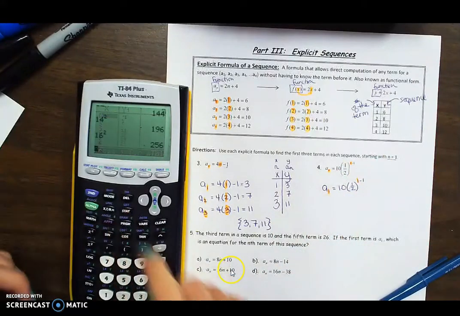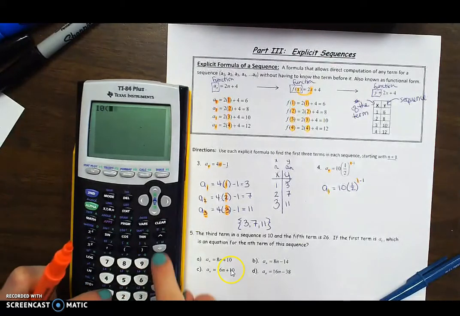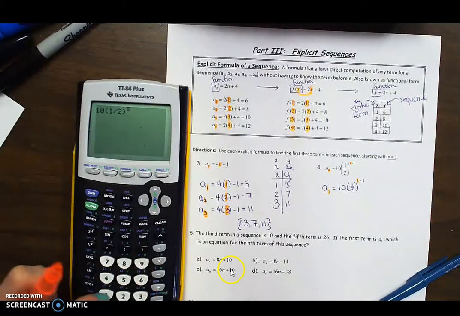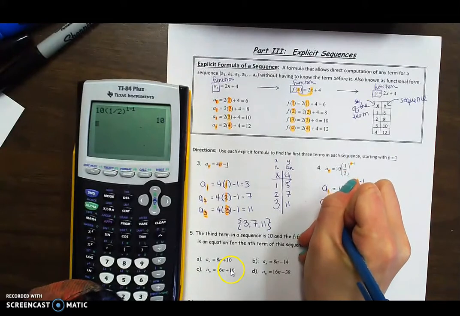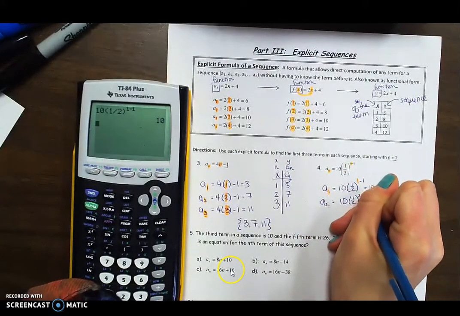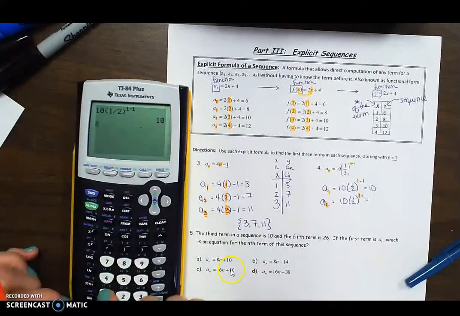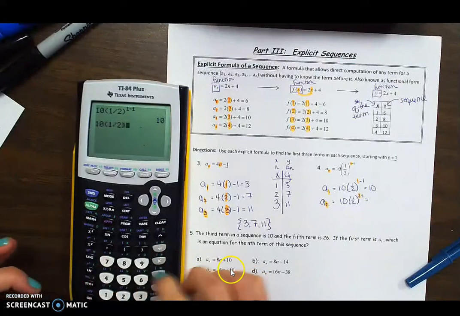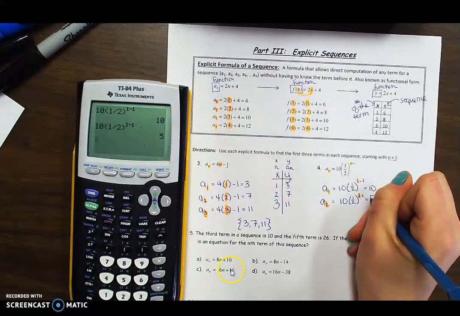So let's go back to our main screen and type this in. So 10 parentheses 1/2 raised to the 1 minus 1, which is the same thing as 0, and we get 10. Now we can try a sub 2. So 10 times 1/2 to the 2 minus 1. Again, your 2 matches with the 2. So let's plug it in. So 10, 1/2 raised to the 2 minus 1, and we get 5.